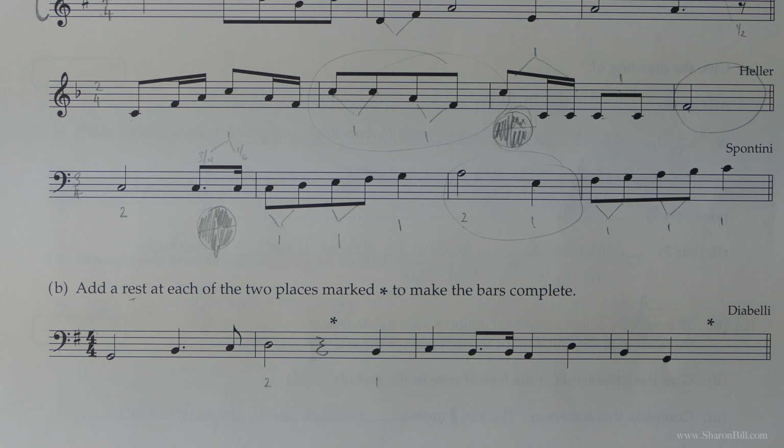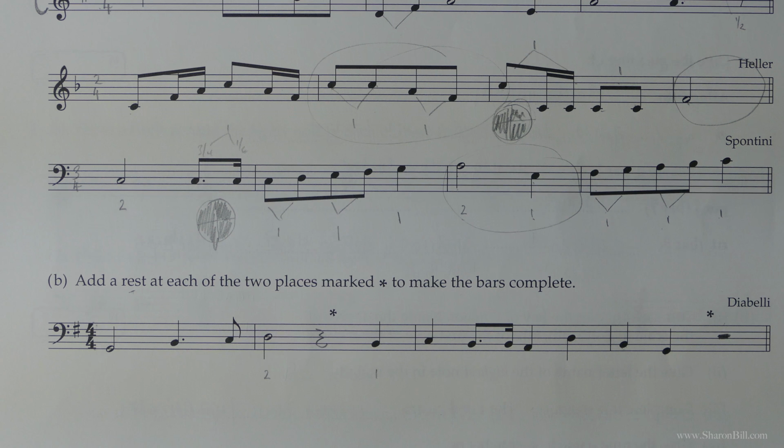Let's have a look here. And so we've got a 1 beat here and a 1 beat here, so that gives us 2 with 2 beats missing to make the 4, and here is our 2 beat rest just sitting on that middle line there. So then let's look at the next question.